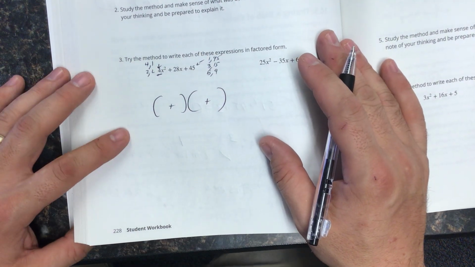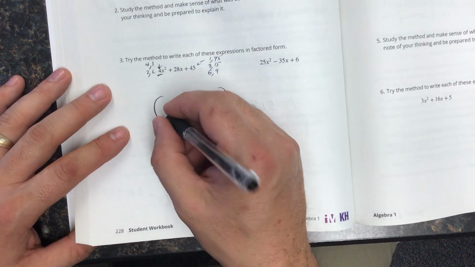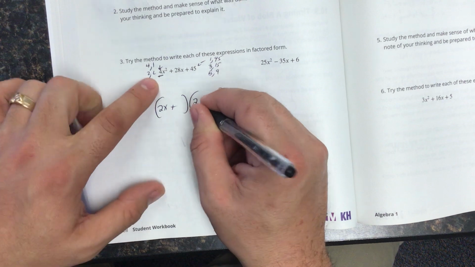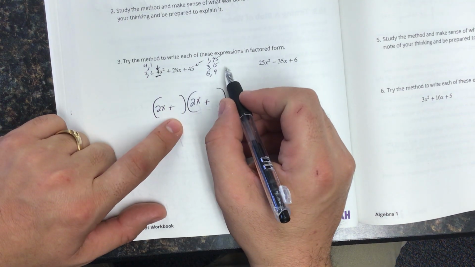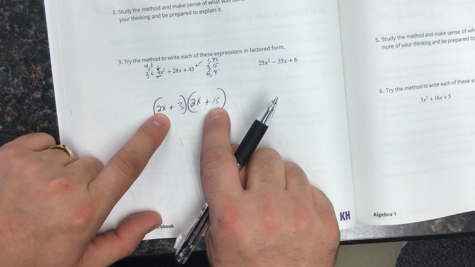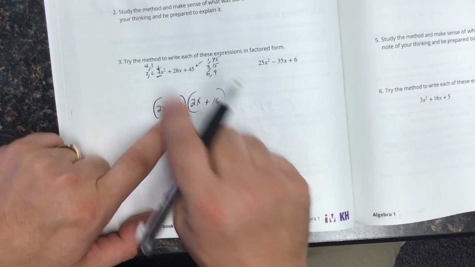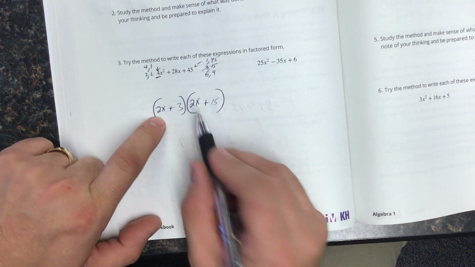To me, the more you do, I think that's more work than just trying. Okay, so I'd like to try with the middle ones here. I'll try 2x and 2x. Let's try 3 and 15. That would be 30x plus 6. That's not 28. So 3 and 15 are out. I don't even have to flip the order because they're both 2x.